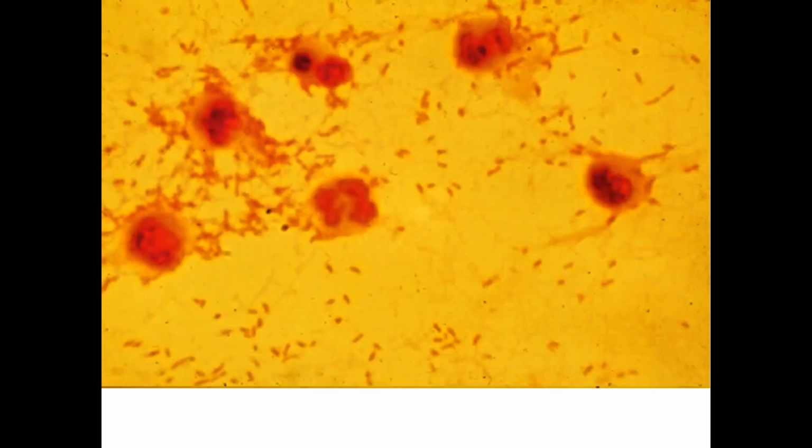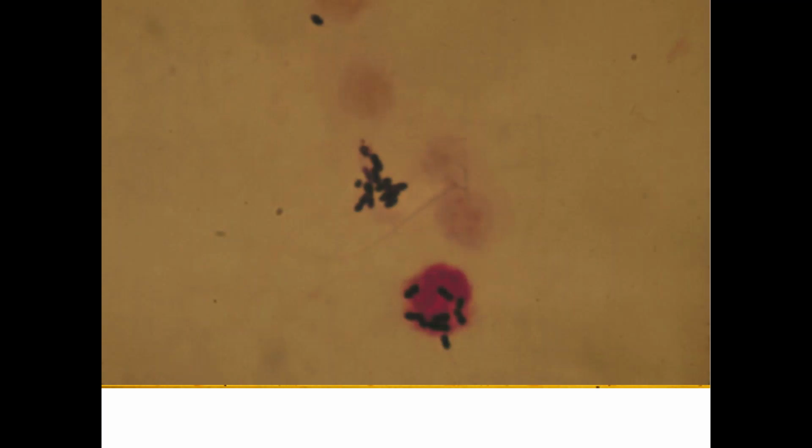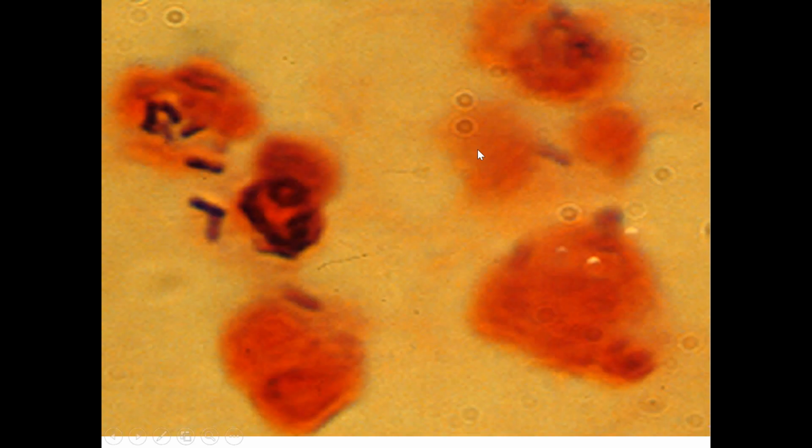Here also you have pleomorphic Gram negative coccobacilli, so things like Haemophilus influenzae B are more common. Then Gram positive cocci will suggest group B streptococcus. And Gram positive rods and coccobacilli suggest Listeria monocytogenes.